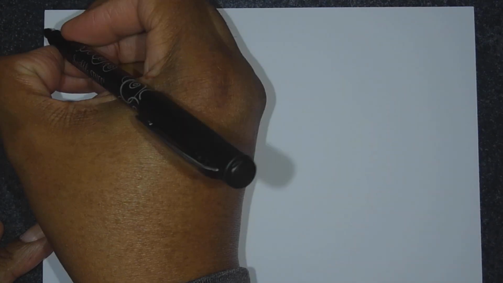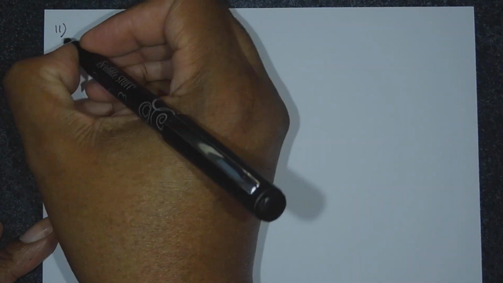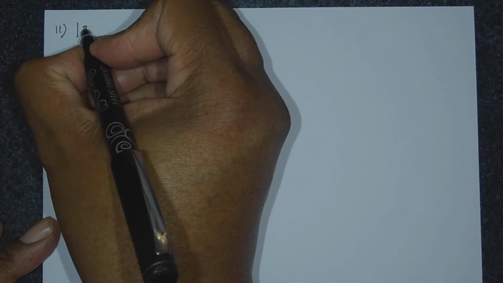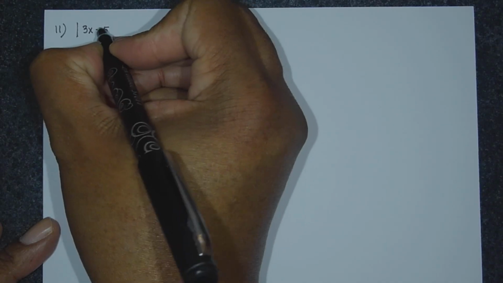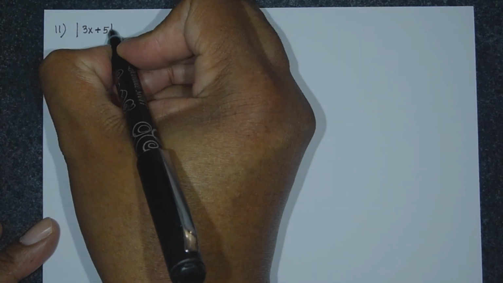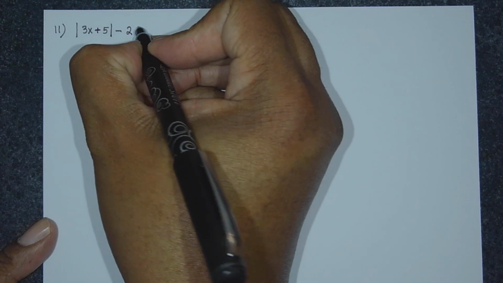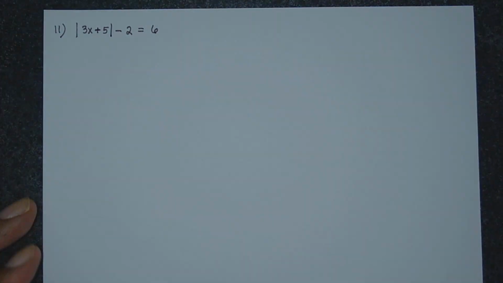Okay, problem number 11 is solving an absolute value equation. And here we have the absolute value of 3x plus 5, minus 2, is equal to 6.